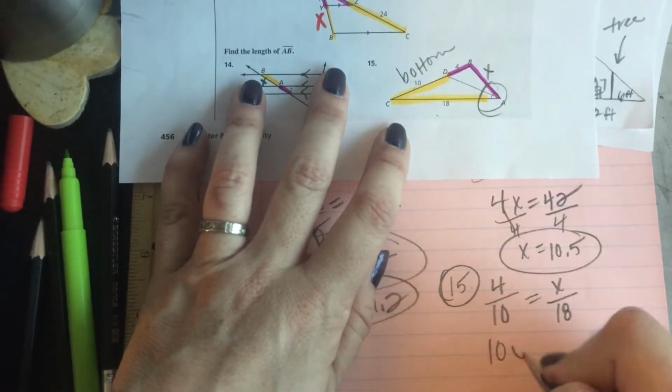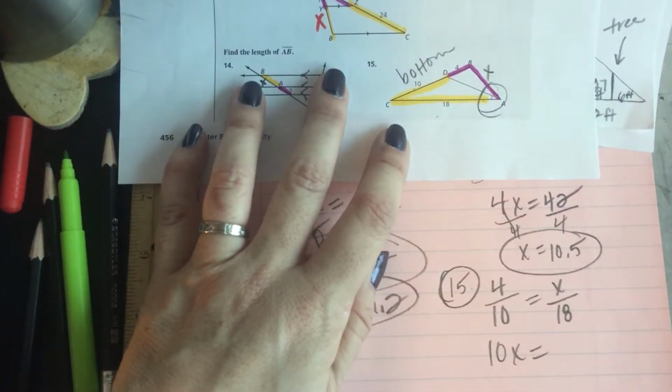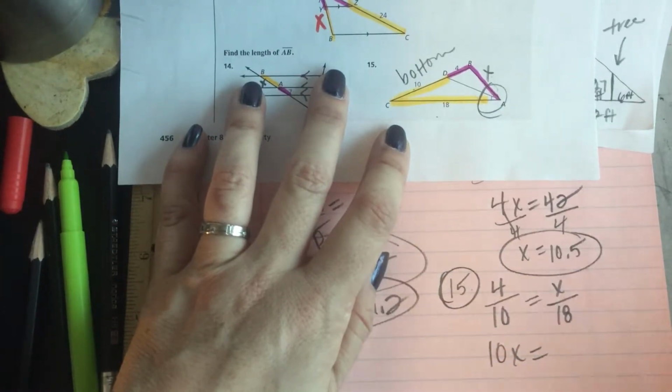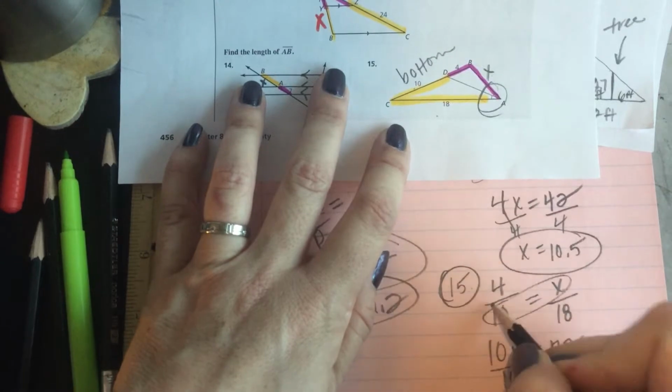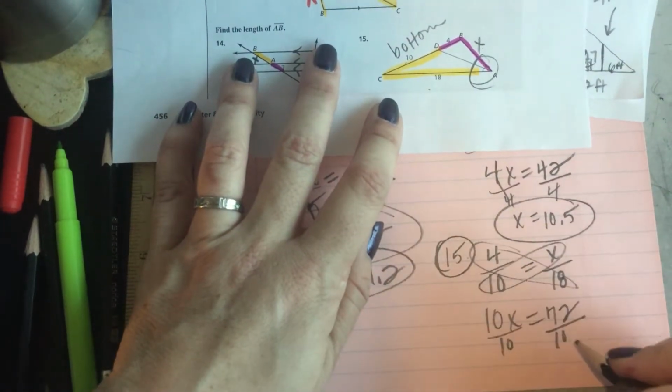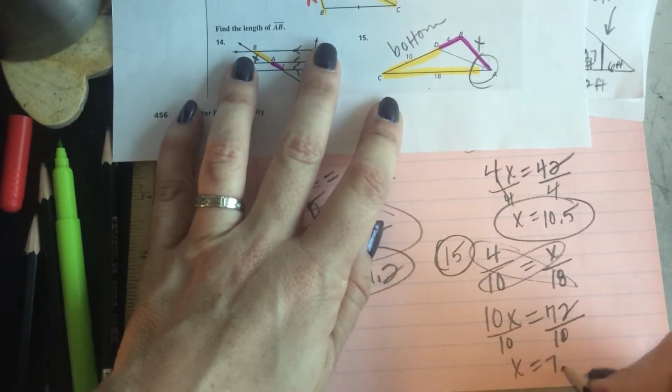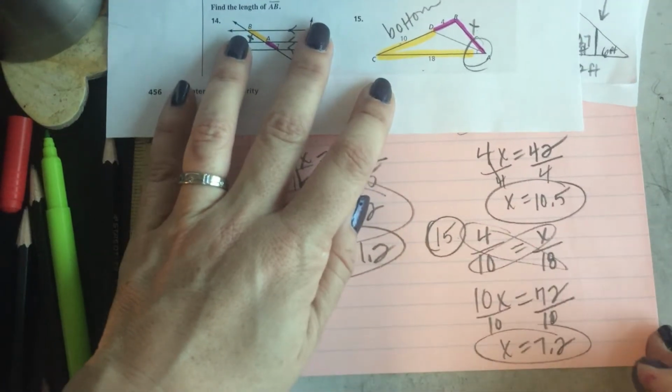So 10 X's equals, I think it's 72? Yeah. Divide by 10. It's cross multiplying. 4 times 18 is 72. Divide by 10. X is 7.2.